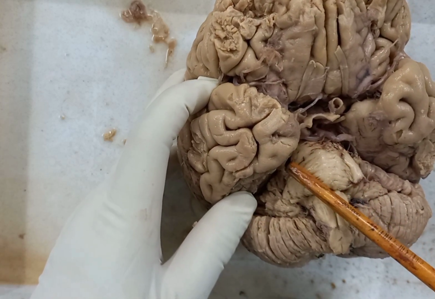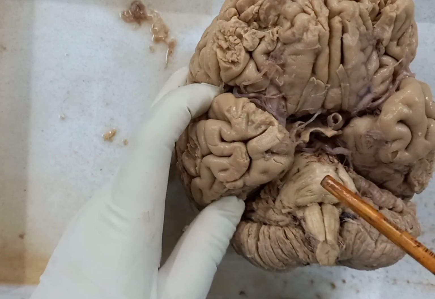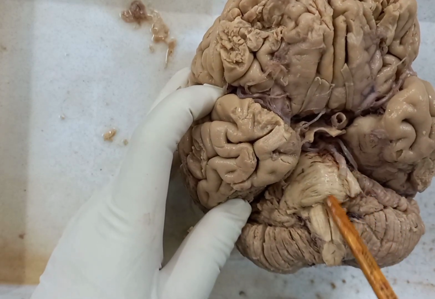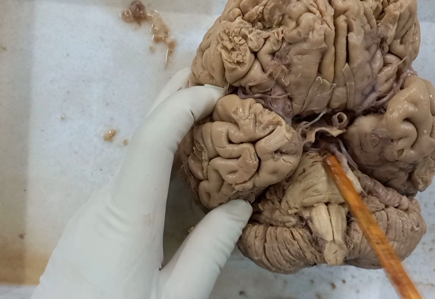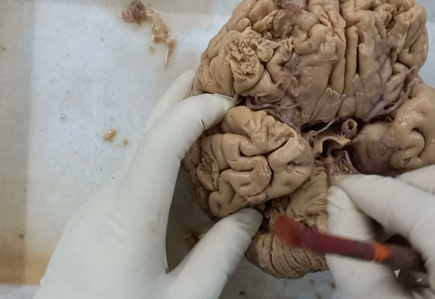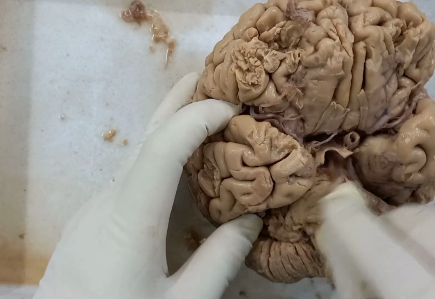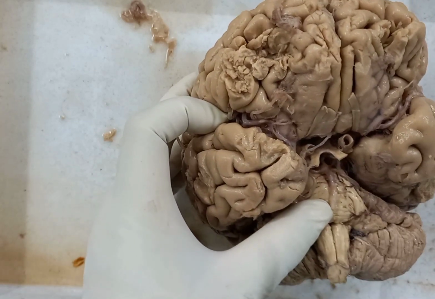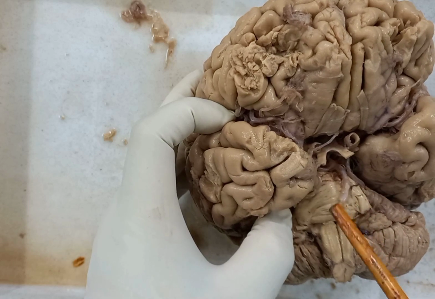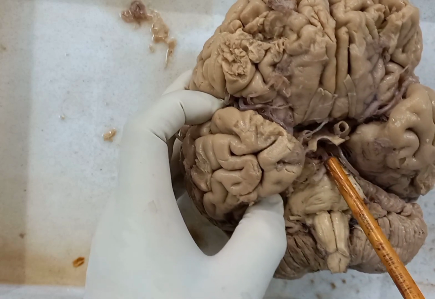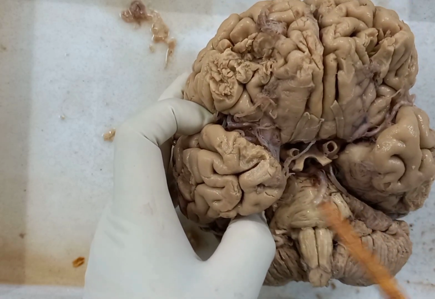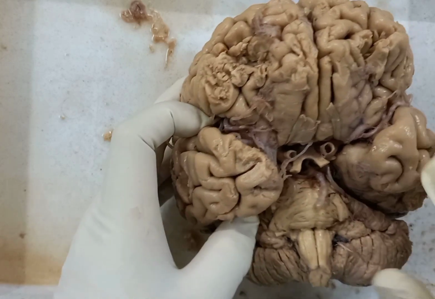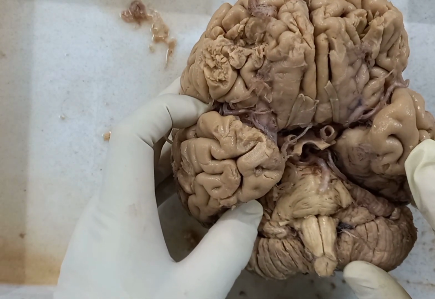If you see the pons, in the midline there is a shallow groove, and in this groove lies this artery, which I have partly kept here, not completely removed. This artery which lies in the groove of the pons on the ventral aspect of the pons is the basilar artery.